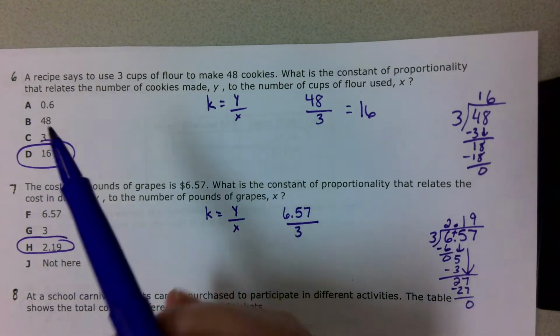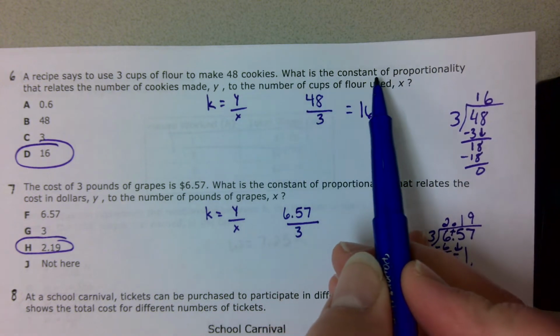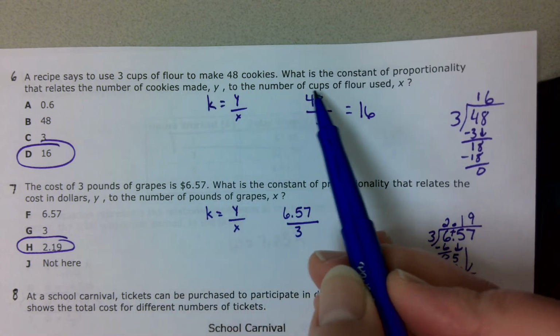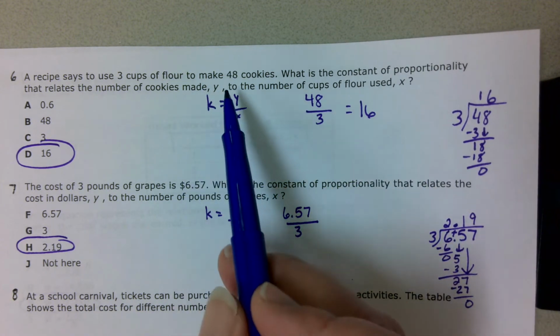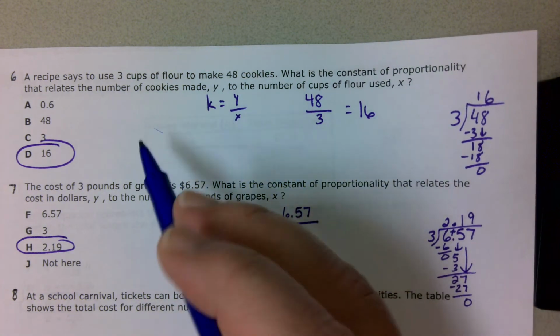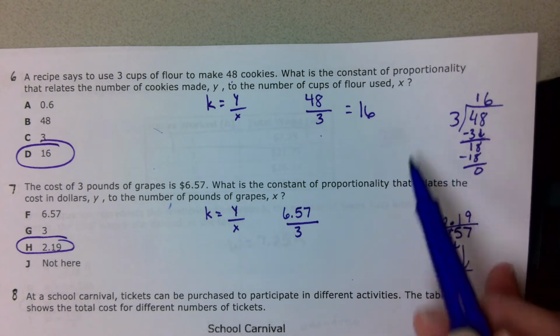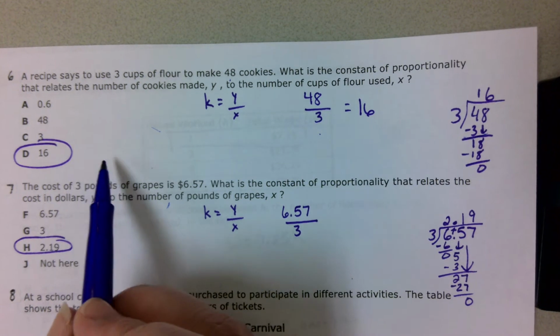6, a recipe says to use 3 cups of flour to make 48 cookies. What is the constant of proportionality that relates the number of cookies made, Y, to the number of cups of flour used, X? So remember to find the constant of proportionality, it's Y over X. So we've got 48 over 3, and 48 divided by 3, I've done that right here, is 16. So K, or our constant of proportionality, is 16, and that's D.